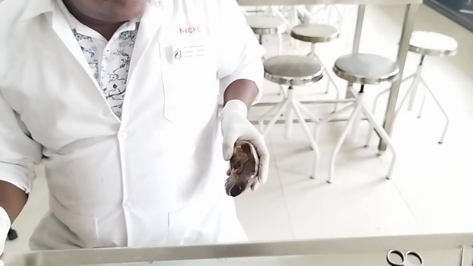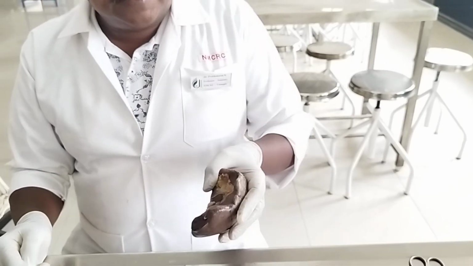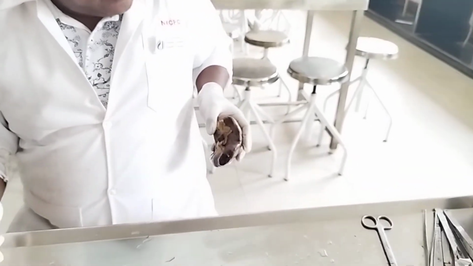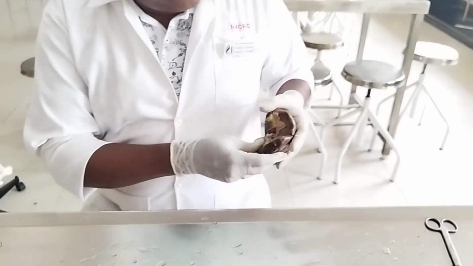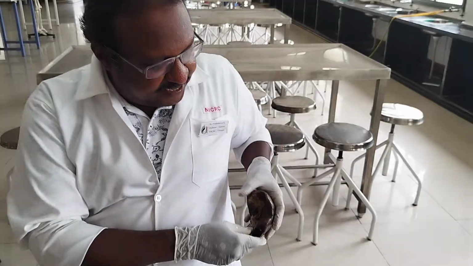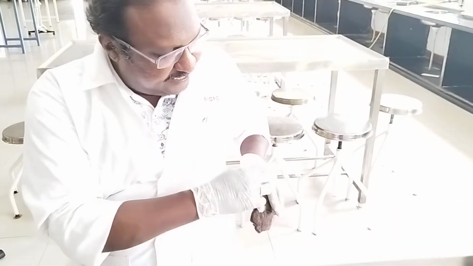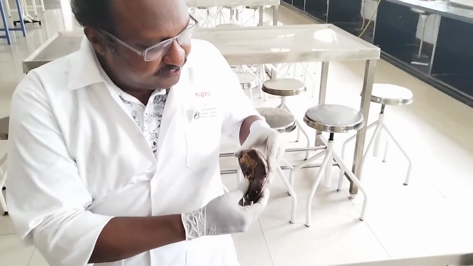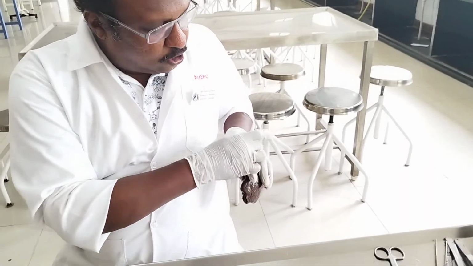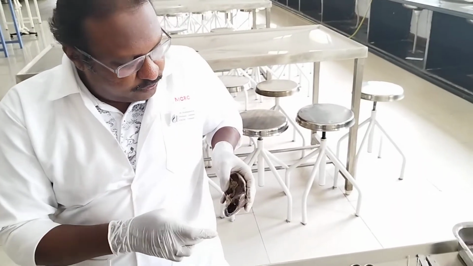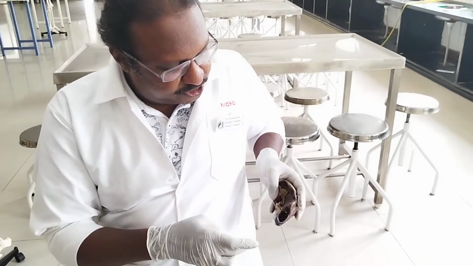Now this is how I hold it in anatomical position, because this is how the spleen is present in our body. It is present in such a way that it is coinciding with the long axis of the 10th rib. So the long axis of the spleen is along the long axis of the 10th rib. That is how you hold the spleen in anatomical position.